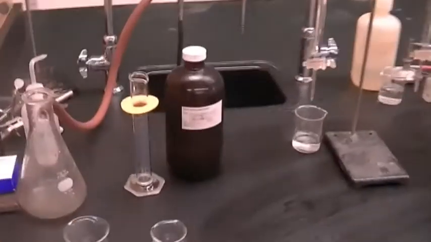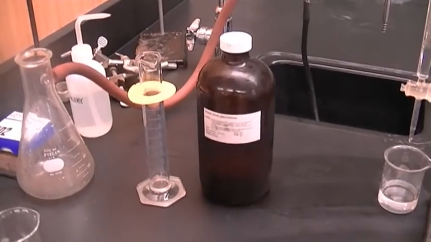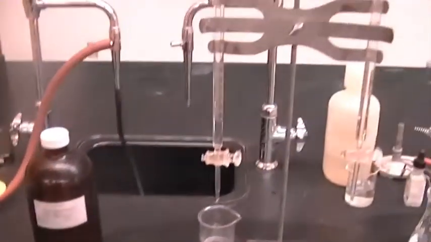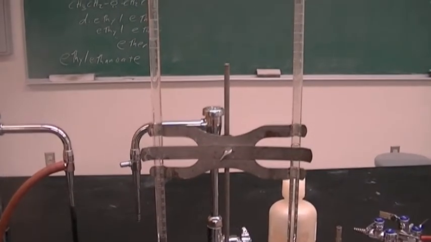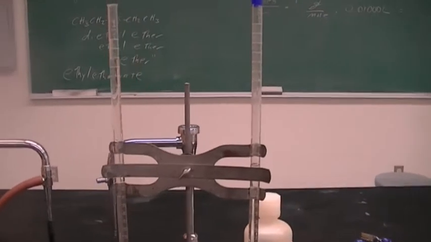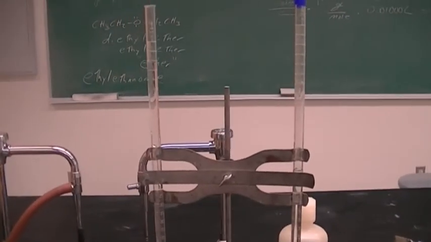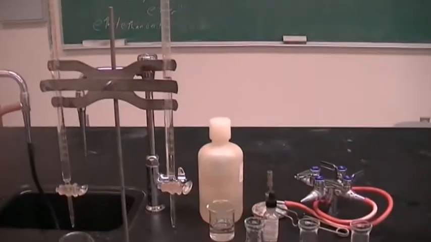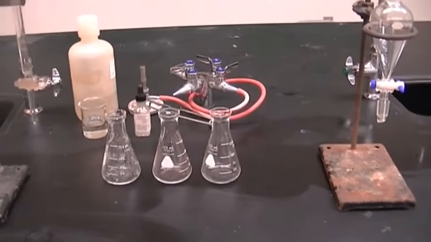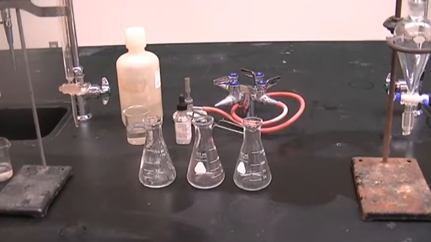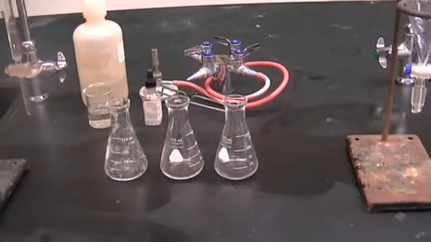All right, so here is our setup. We have our diethyl ether ready here in this bottle. In our burettes, on the left, we have our propanoic acid solution. On the right, we have our 0.083 molar NaOH. We've got our phenolphthalein for the endpoint. We've got our Erlenmeyer flask to do our titrations that everyone is familiar with.